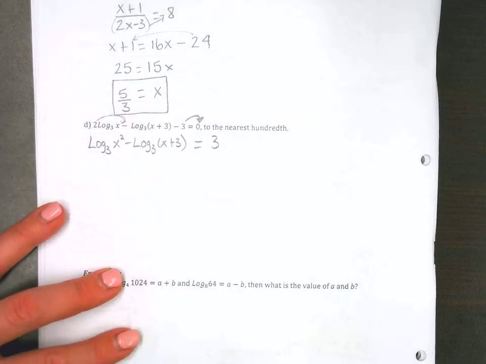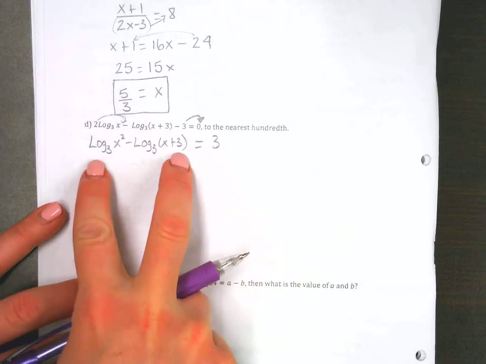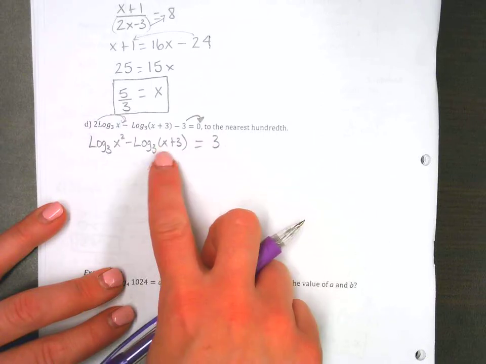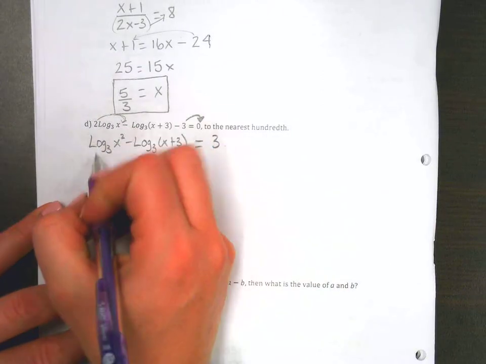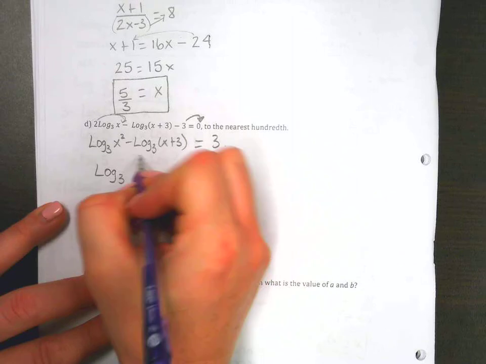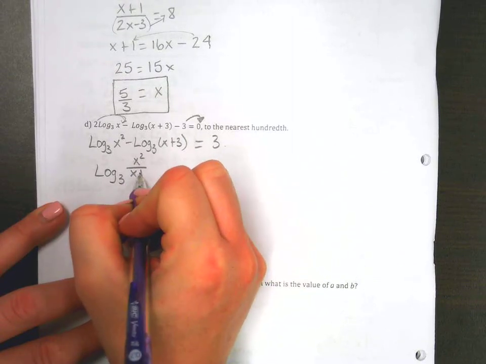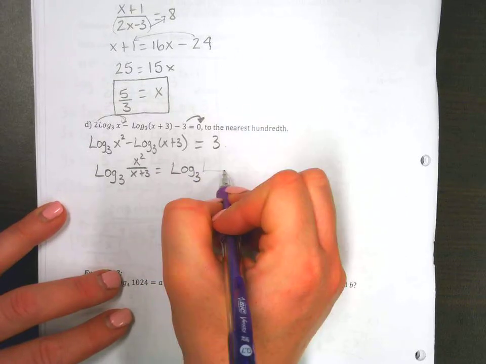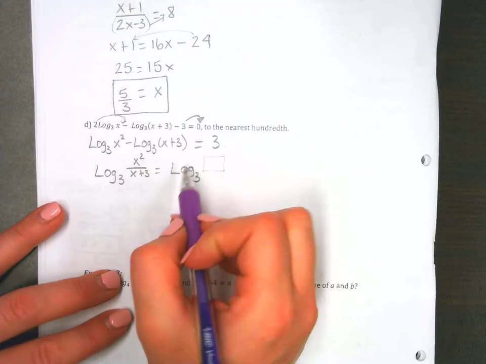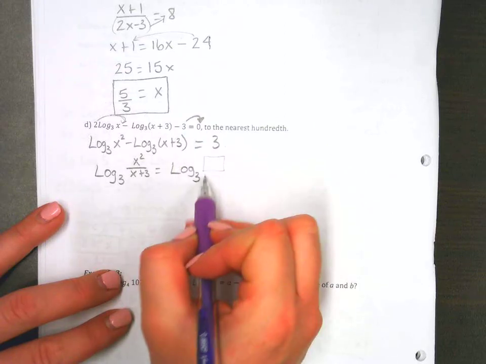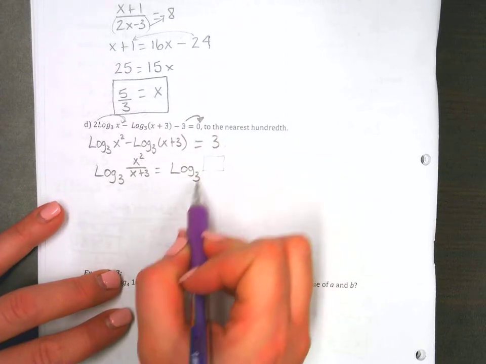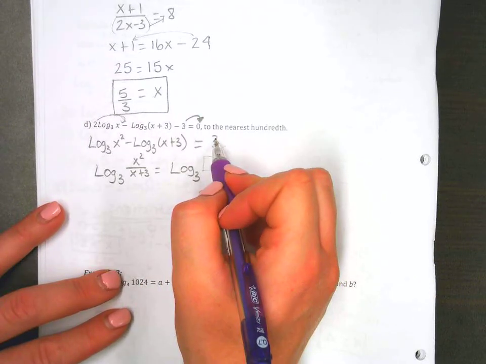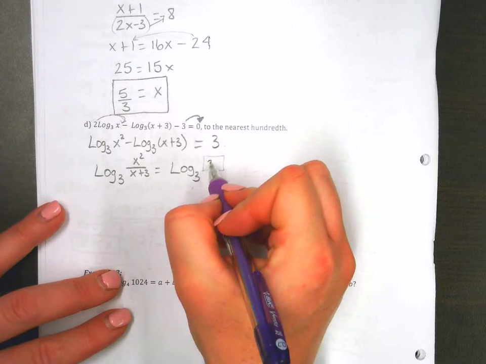So what we end up with is log base 3 of x squared over x plus 3 equals log base 3 of what value? Remember, whatever this equates to is the exponent value on the base of the logarithm. So 3 to the power of 3 gives me 27. So this would be log base 3 of 27. Now that we have this written as a common log base 3, we can ignore our logarithms.